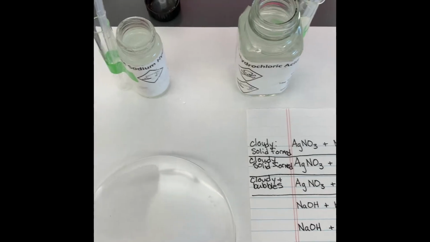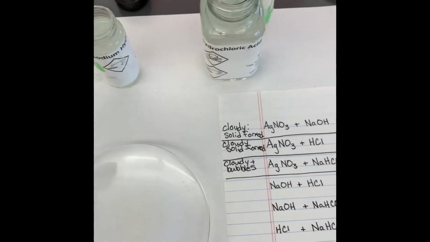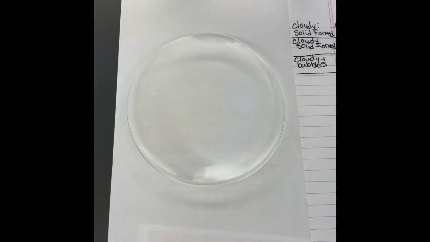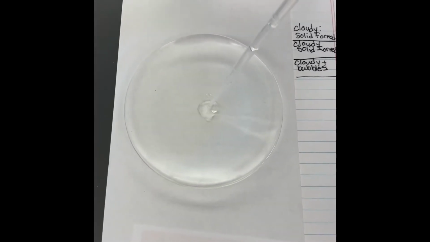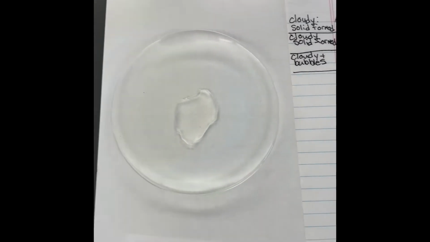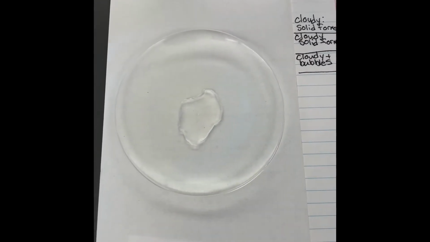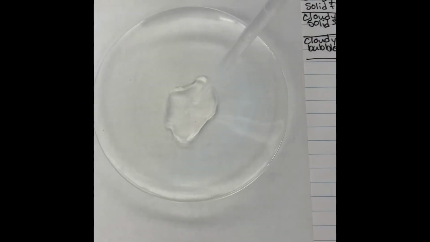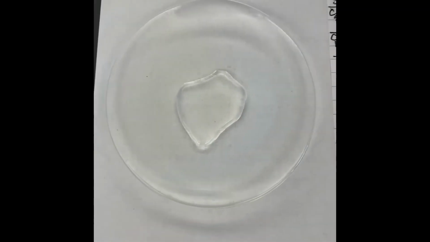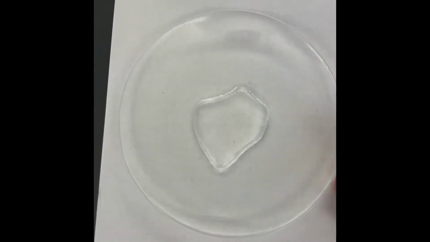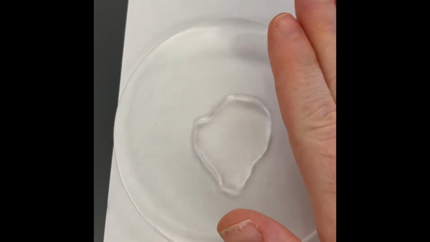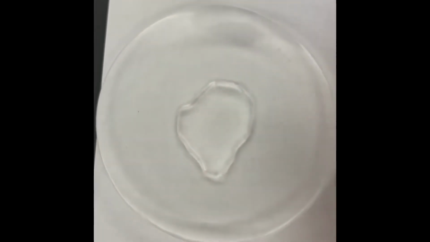Let's note that both of these solutions are clear and colorless. Now it looks like nothing happened, but I can actually feel some heat coming off of that.